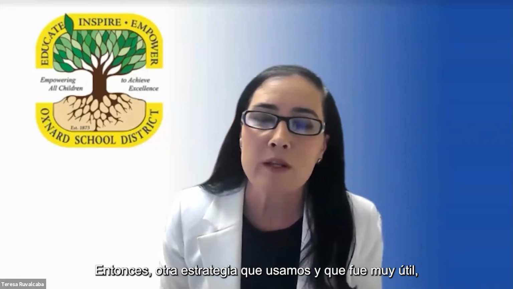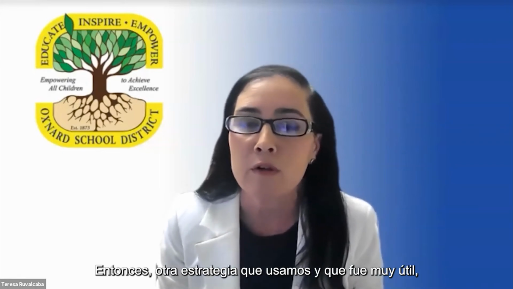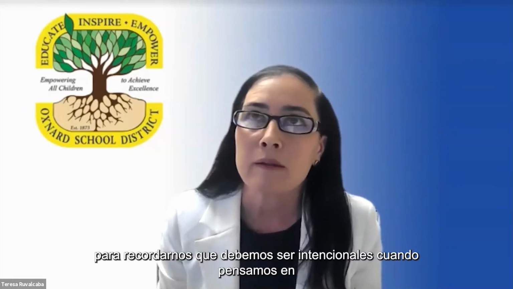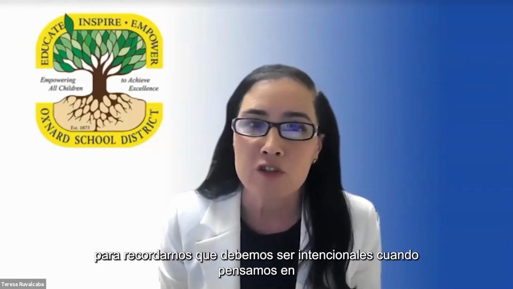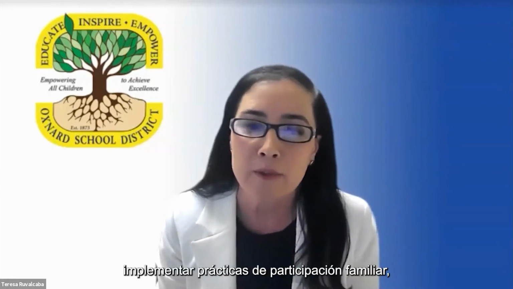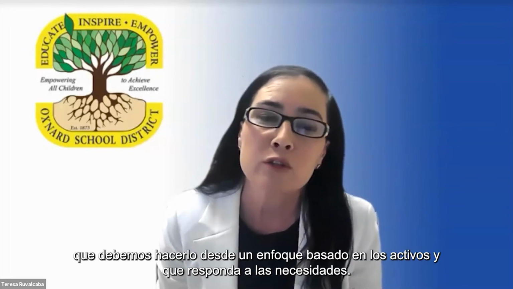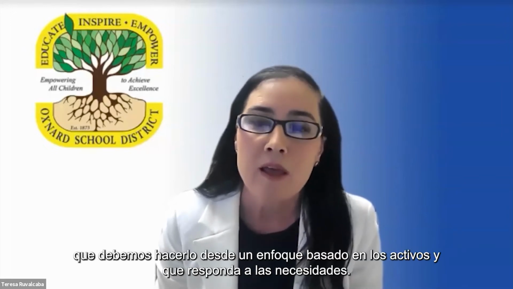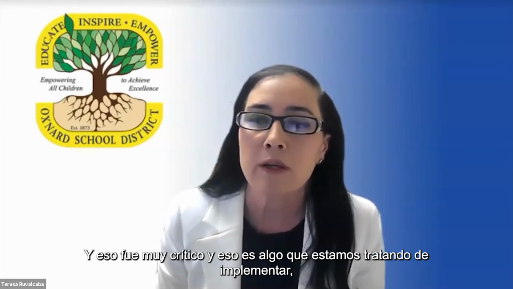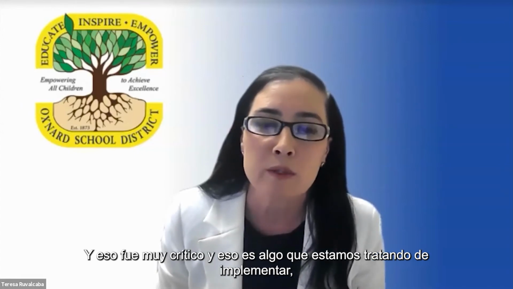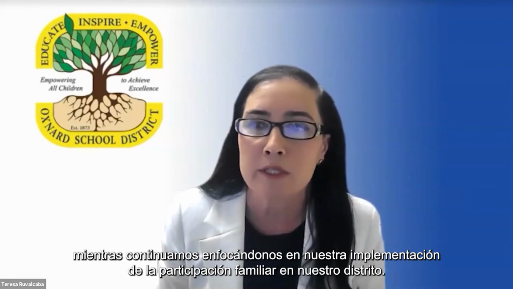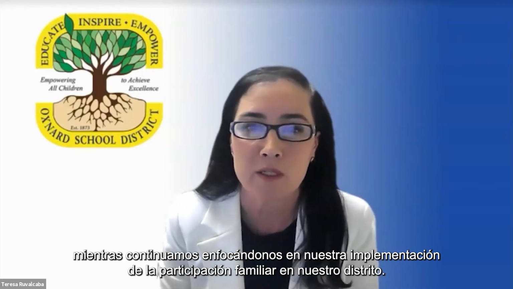Another strategy that we used that was very helpful was the EL Roadmap, reminding us to be intentional when we are thinking about implementing family engagement practices, that we need to do it from an assets-based and needs-responsive approach. That was very critical, and that is something that we are trying to implement as we continue to focus on our implementation of family engagement in our district.